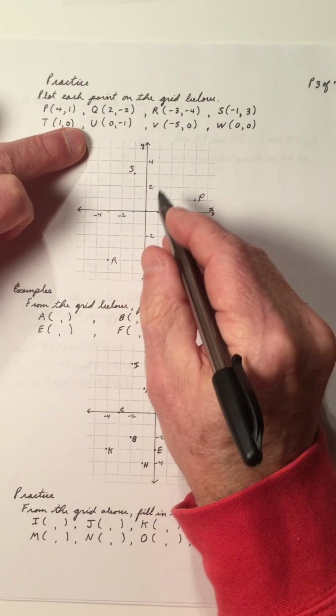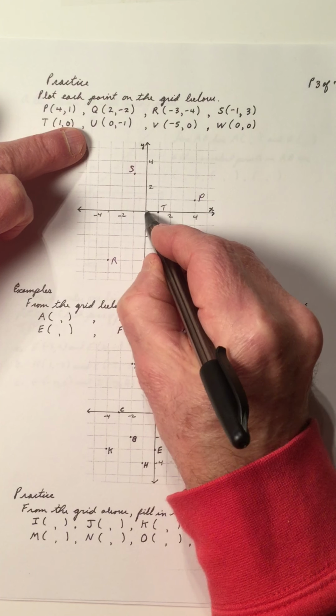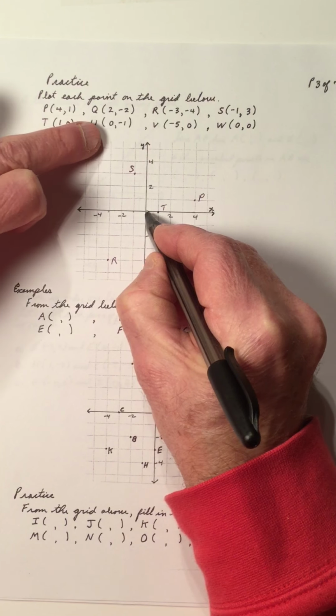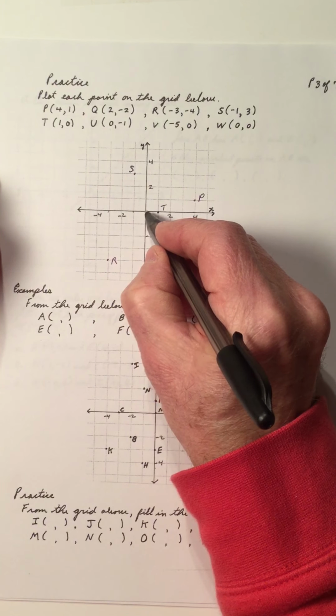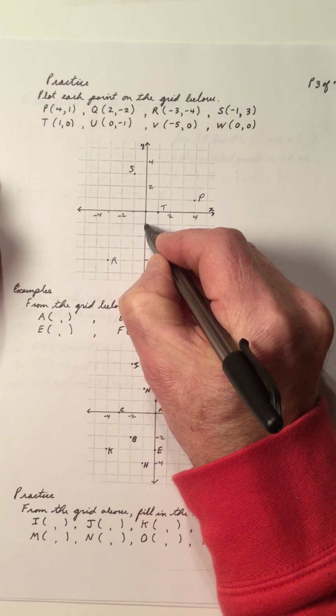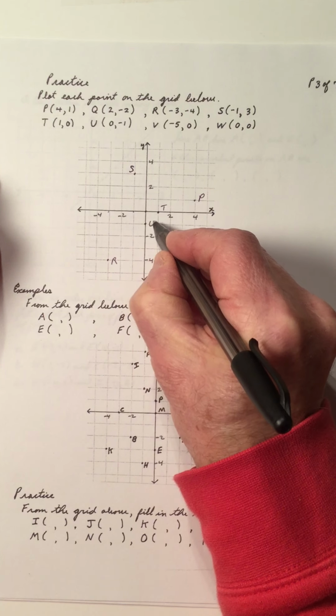U is 0, negative 1. Start at the origin. 0 for X means you don't move left or right, and negative 1 on the Y is down, so U is right there.